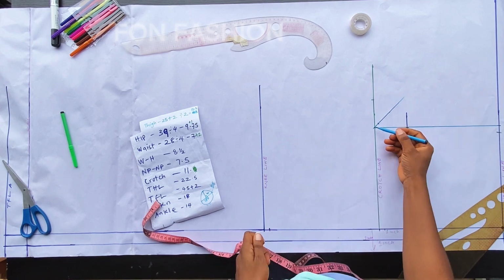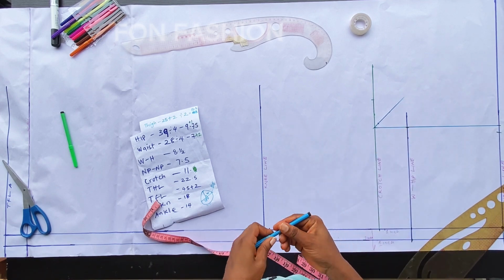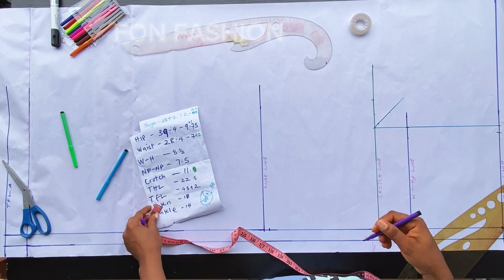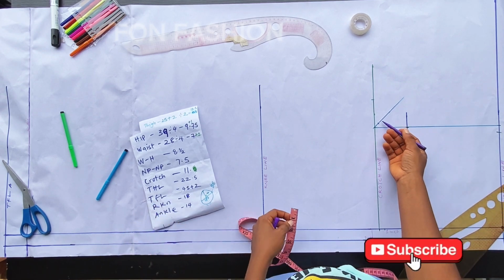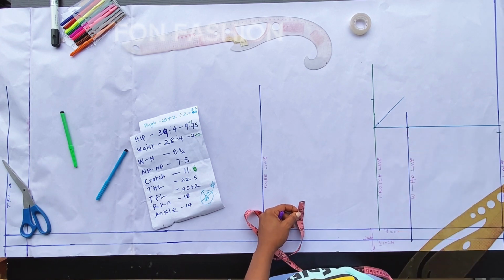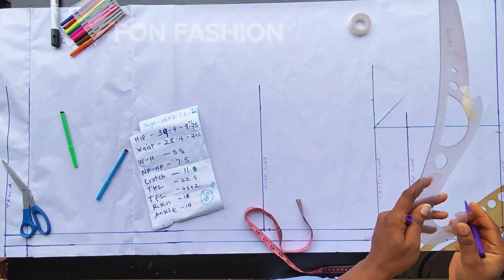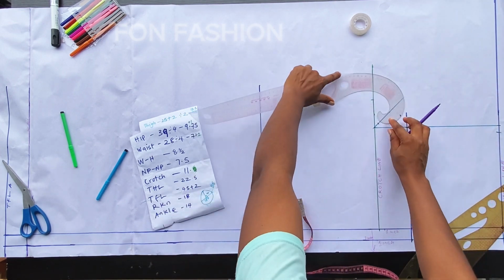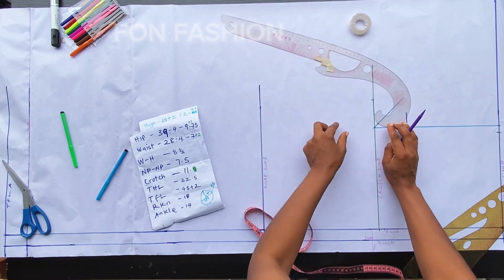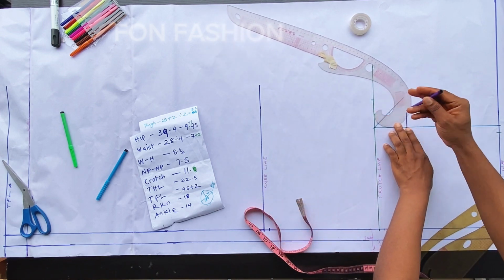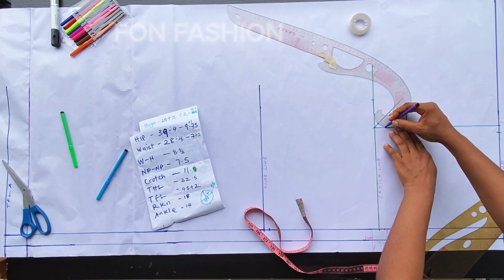You can use 0.75 here for people that don't want the crotch curve to be so deep. You can use 0.5 here, but it shouldn't be more than 0.75. It should be between 0.5 and 0.75. So I prefer taking 0.5 because I always like my crotch curve to be very deep. So you go ahead and create a curve like so. So create that curve.